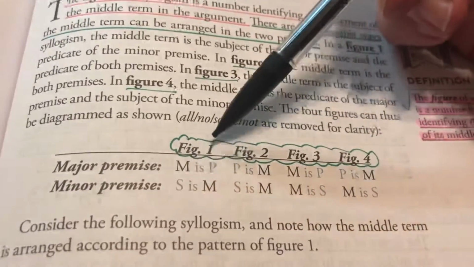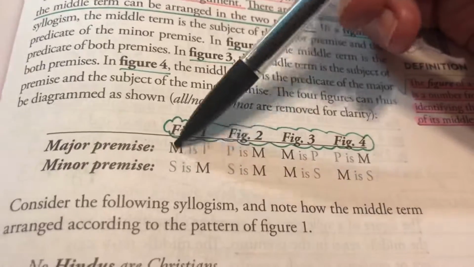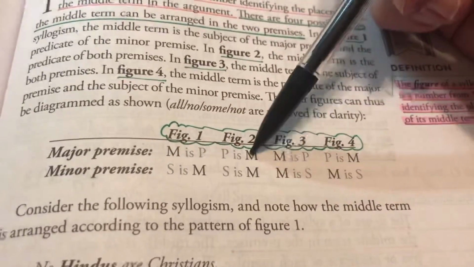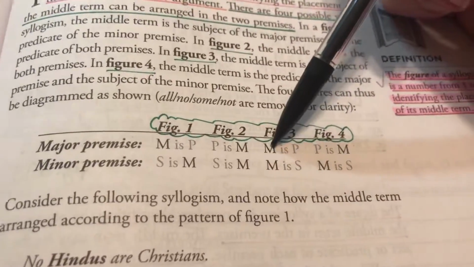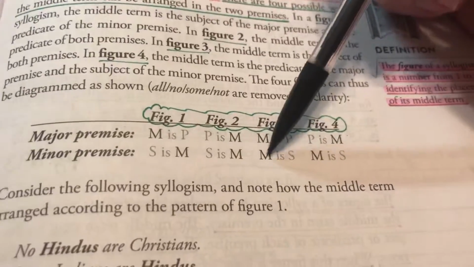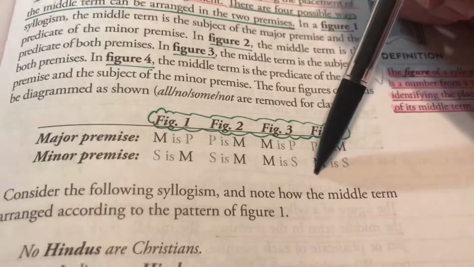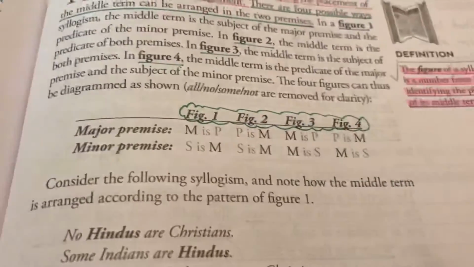So it's considered figure 1 if they are kind of diagonal like this. Figure 2 if they're both the second term. Figure 3 if they're both the first term. Figure 4 if they're diagonal the opposite direction. So I just flip back to this page constantly.